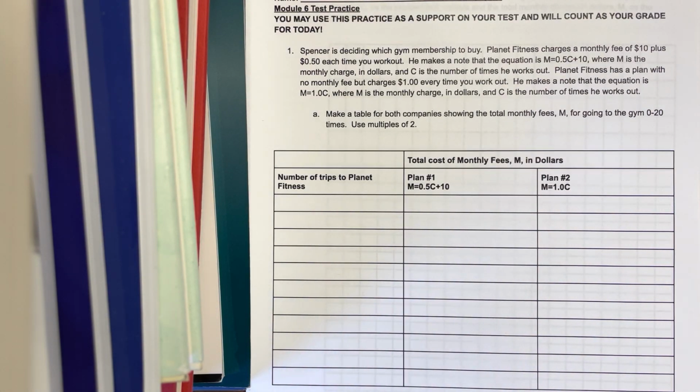Hey y'all, sorry I couldn't be with you today. I am in a principals meeting, but I wanted to make sure that our learning continued because tomorrow we are going to be taking our end of module assessment.